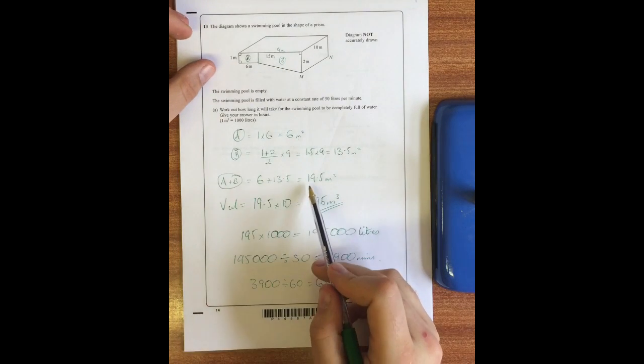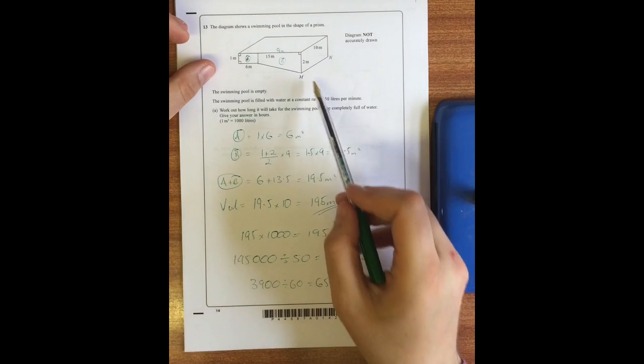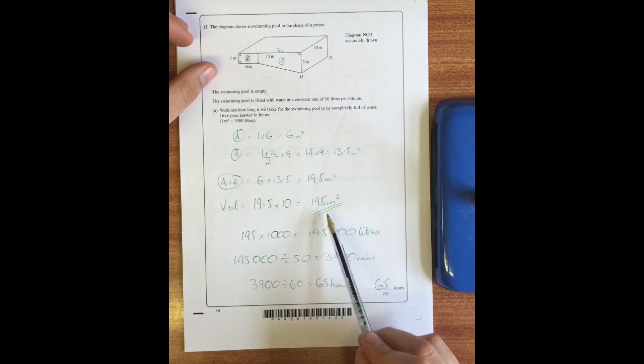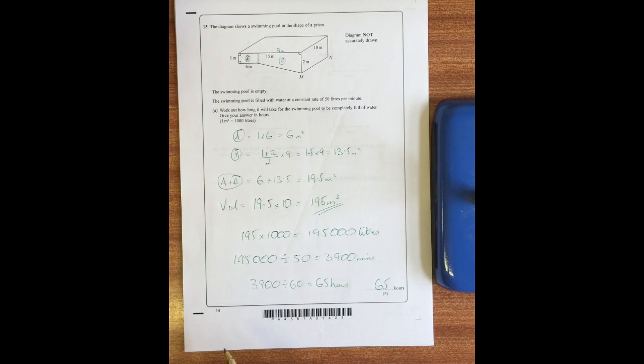If we add those two together, the area of the front is 19.5. To get the volume, times it by how far back it goes, which is 10. So 195 metres cubed. It tells us that 1 metre cubed is 1,000 litres. So 195 times 1,000 is 195,000 litres.